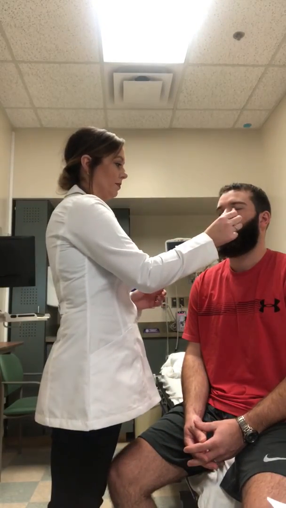From here, we could go ahead and do his cranial nerves. So for cranial nerve 1, you would be checking their sense of smell. So we'll have the patient close his eyes and identify what he smells. Alcohol. Okay, so that's an alcohol swab. That'd be cranial nerve number 1.